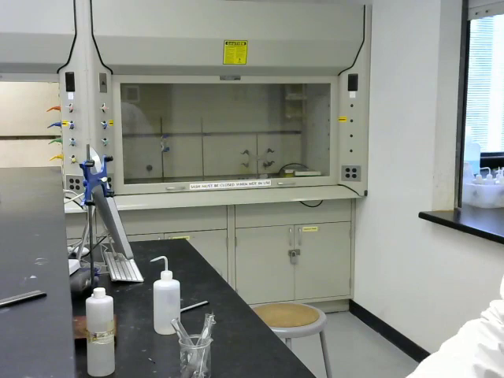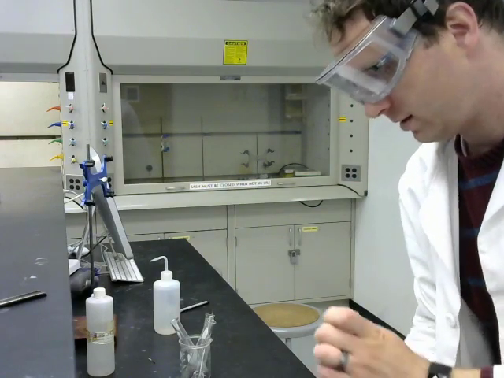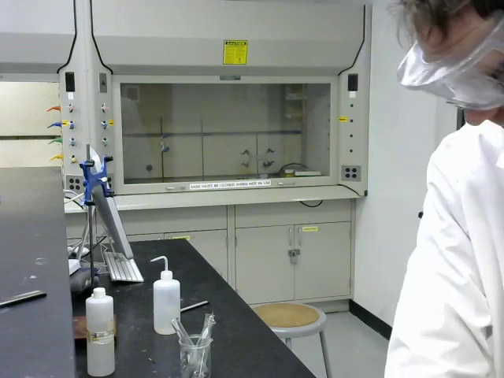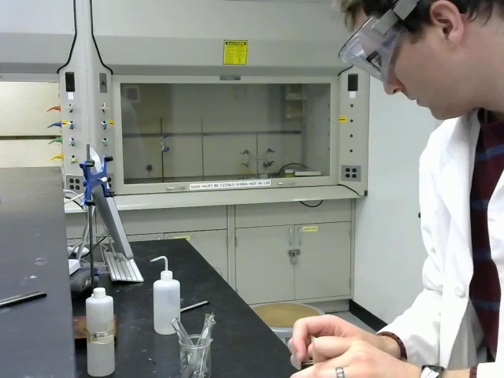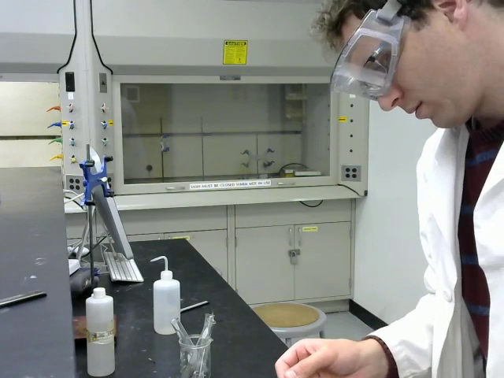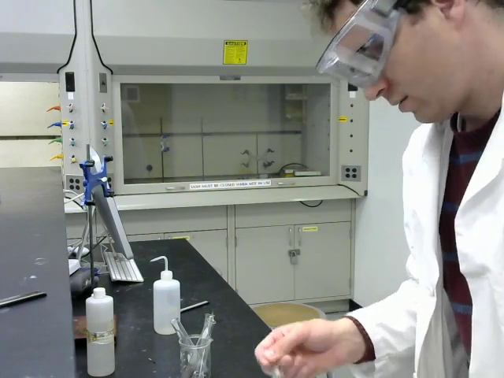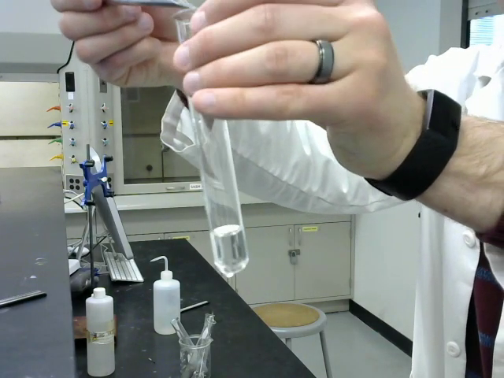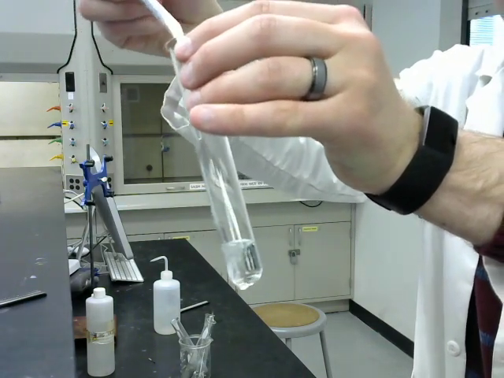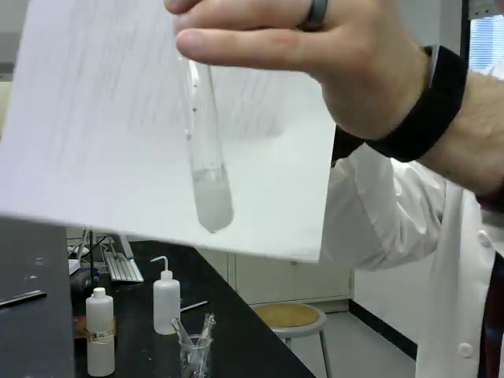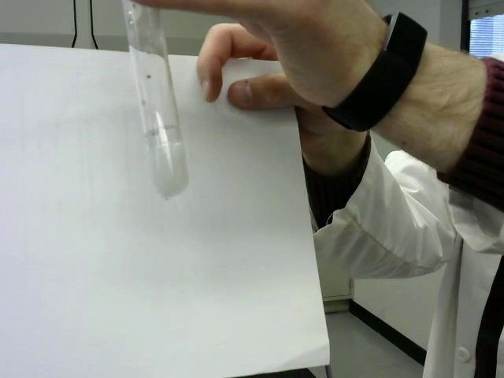And then finally we have zinc. So here are the zinc granules. Put them in the acid, and it's really boiling.